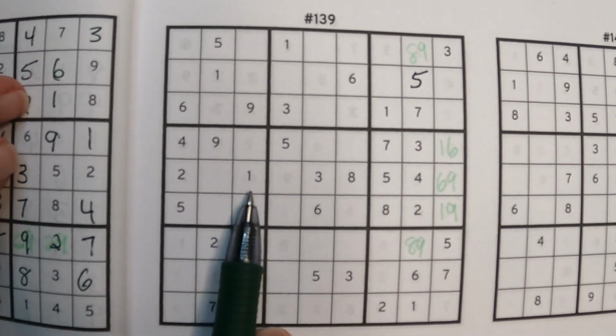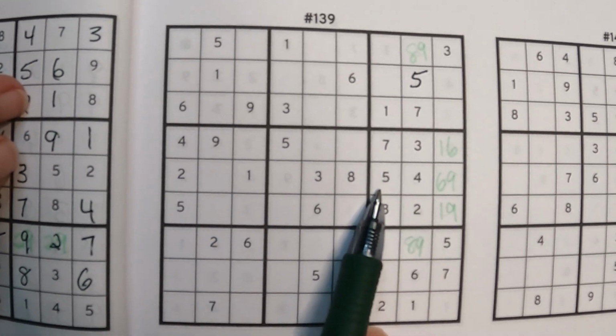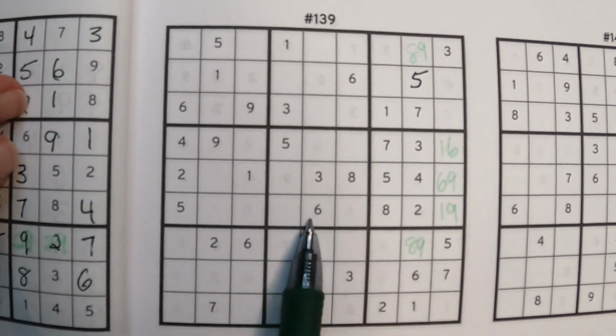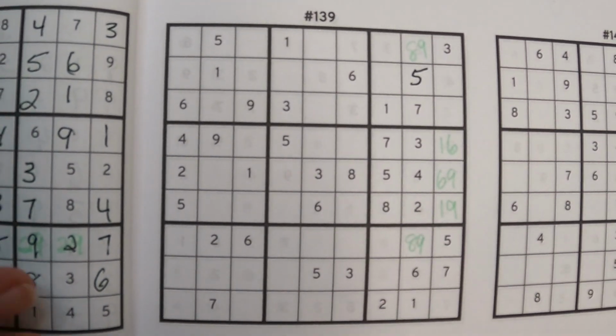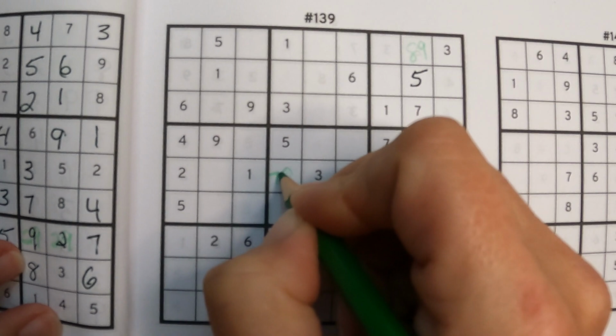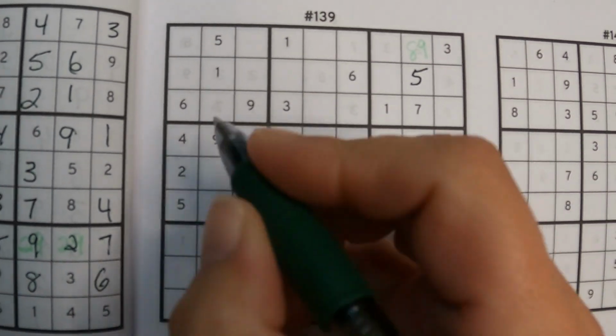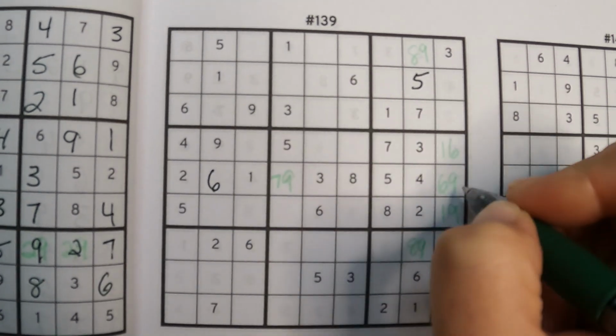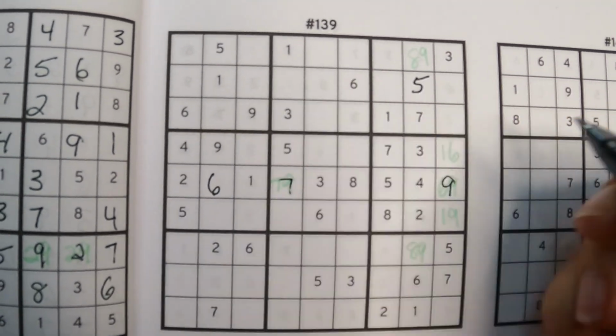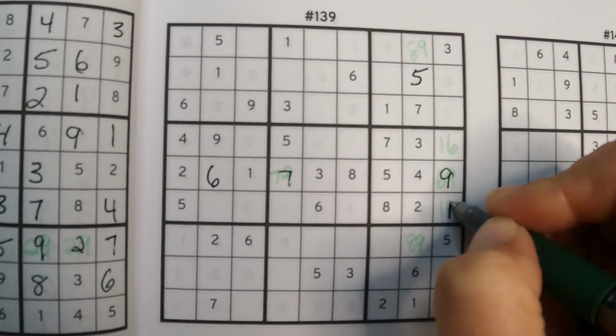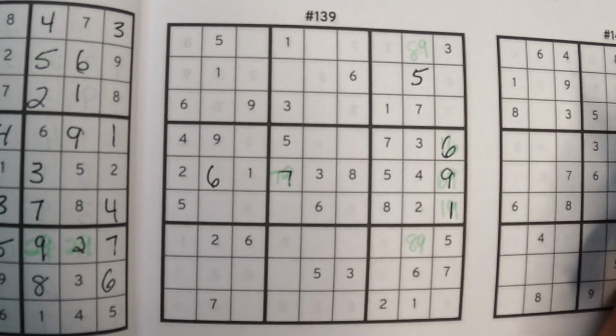We look at this row, we've got 1, 2, 3, 4, 5. We're missing 6, 7, and 9. We've got a 6 here. So 7, 9, up, and a 7 and 9 here. So this is our 6. That makes this our 9 and our 7. That 9 makes this our 1 and our 6.